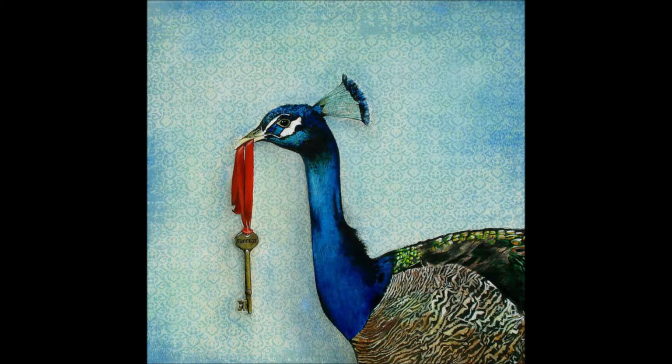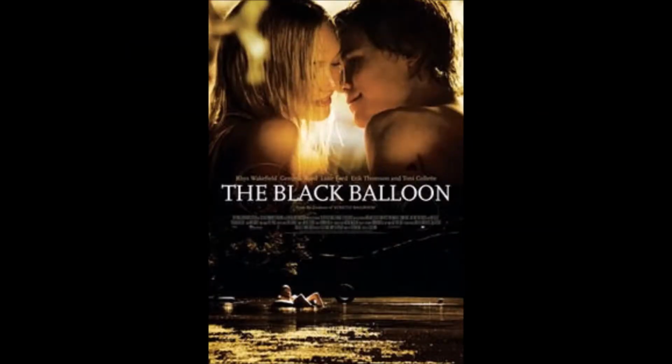The first obvious technique in the movie is symbolism. The title of The Black Balloon is symbolic of how Charlie is the odd one out. It represents the challenge of being accepted by society. He is the black balloon in the group of bright colorful balloons.